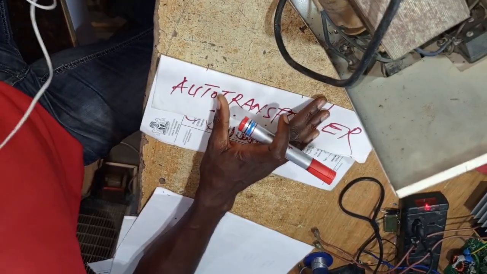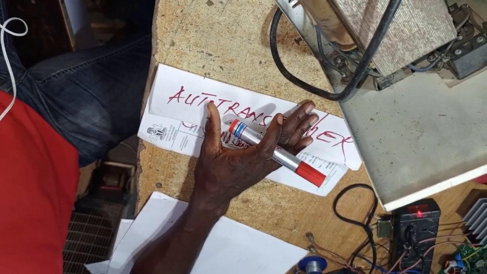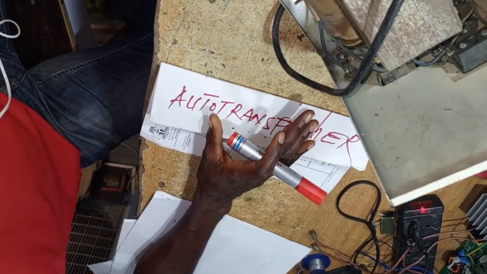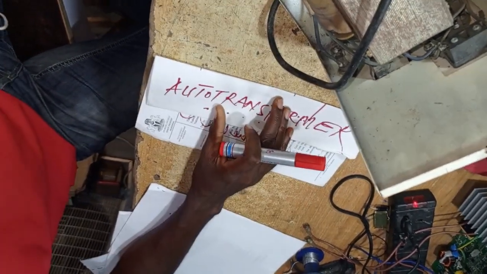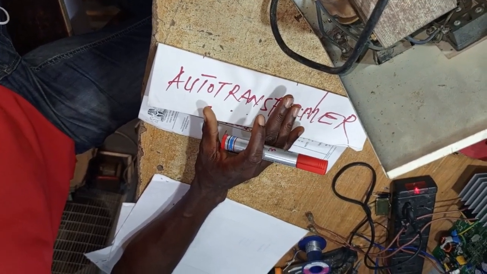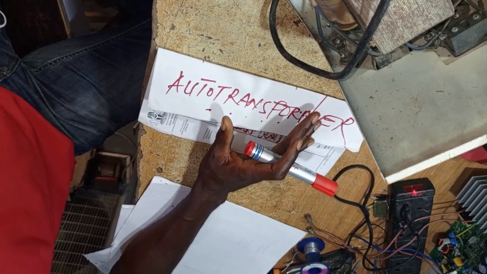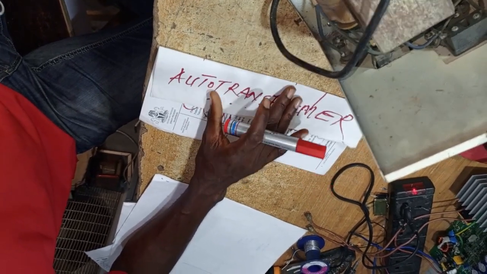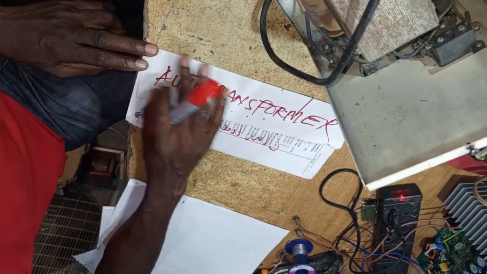And in this video, I'm going to teach you how you can handle that of the auto transformer so that you can use it to calibrate stabilizers. This is a top secret I'm not supposed to share, but I just decided to do this for free so that we have a reference point in the future.